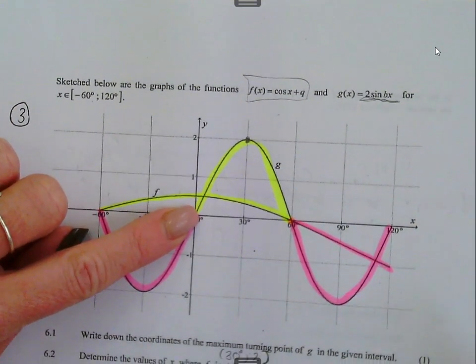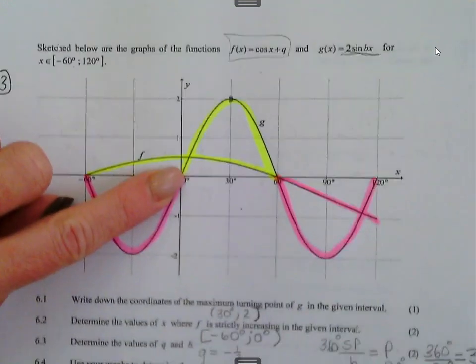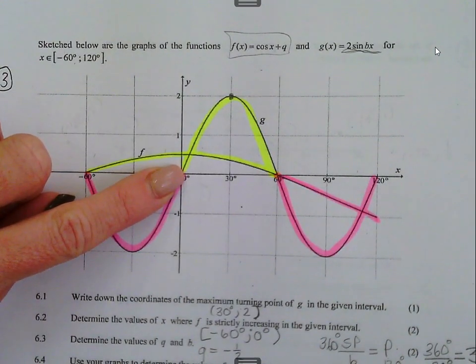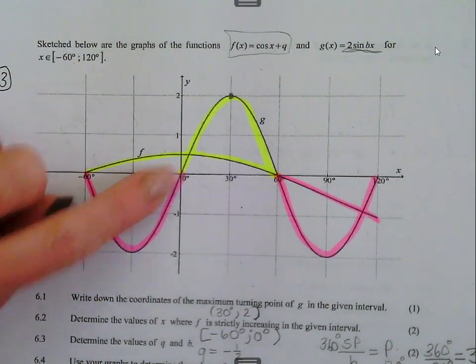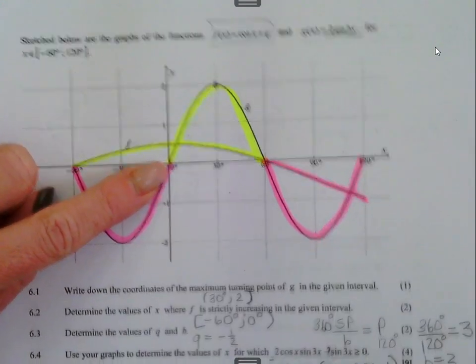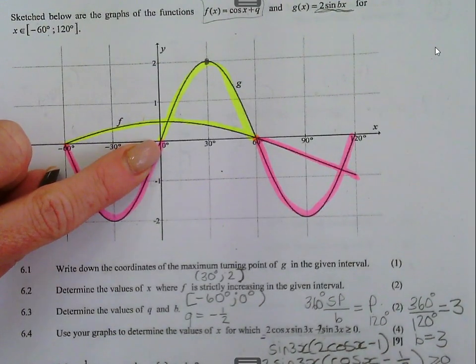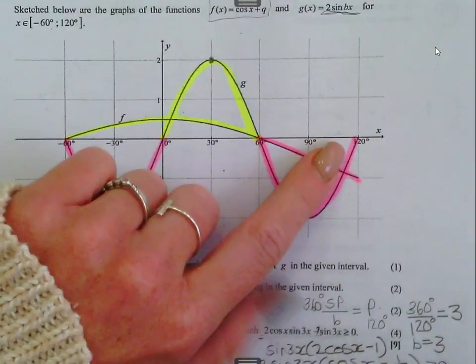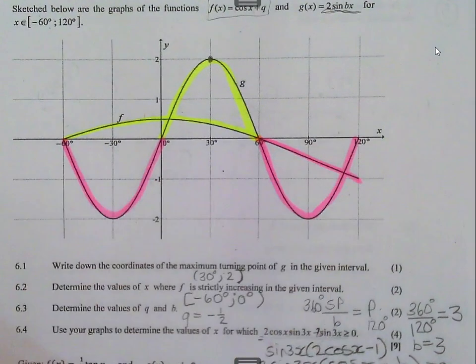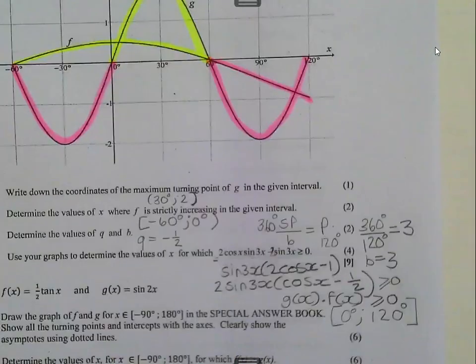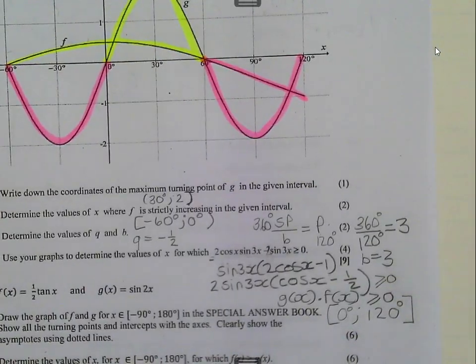Mels, do you understand? You are frowning a bit. 0 to 120 degrees. Must 0 be included or excluded? Included, because the question is greater than or equal to. 120 included or excluded? Included. So my answer is from 0 to 120.